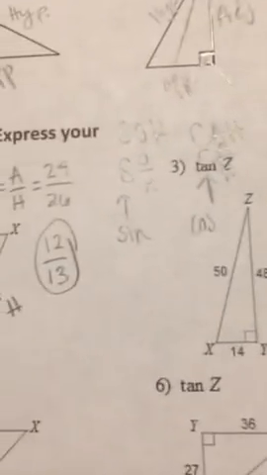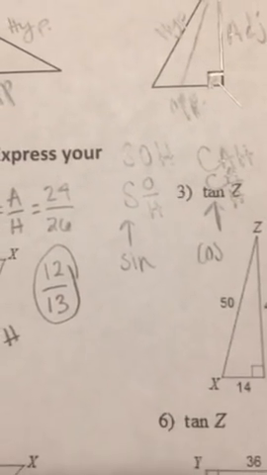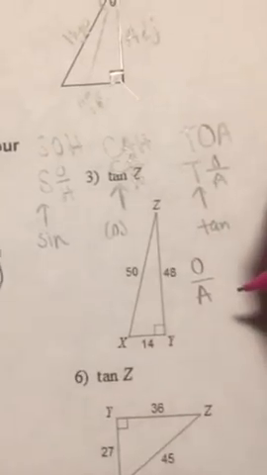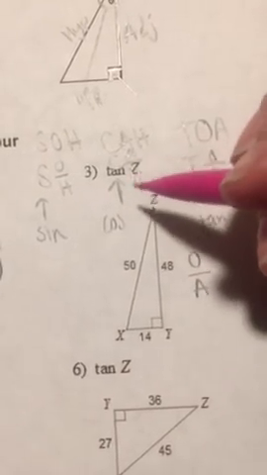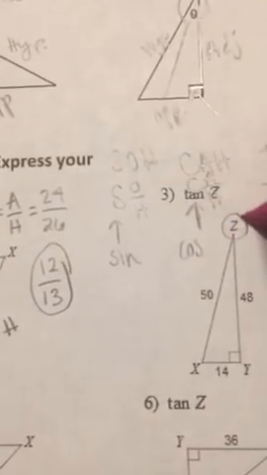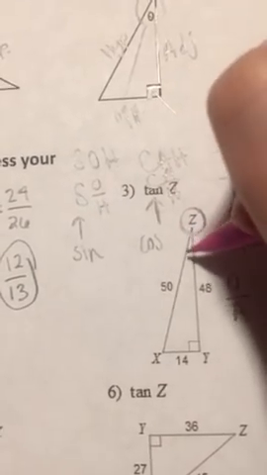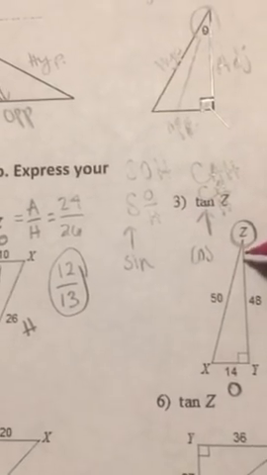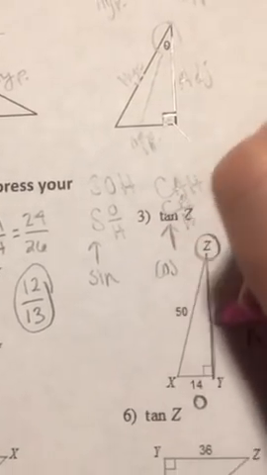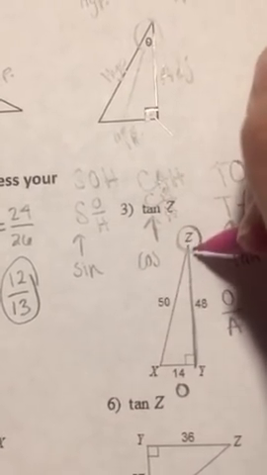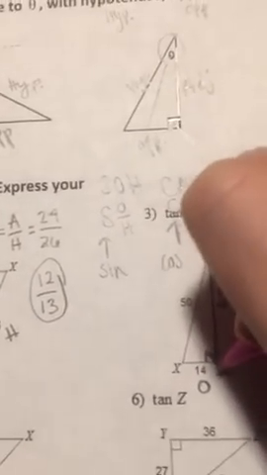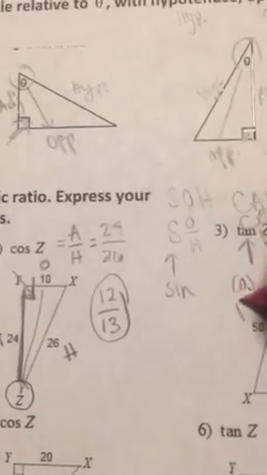Tangent. I kind of wrote over it. We're going to write it down here. Tangent is O over A. And we're using angle Z. That means opposite side is 14. Adjacent side is between the angles. And the hypotenuse is across from the 90.